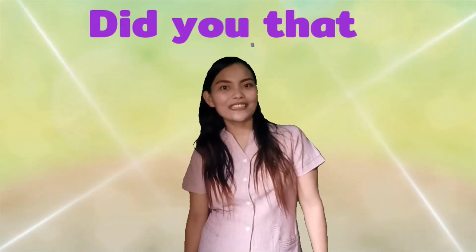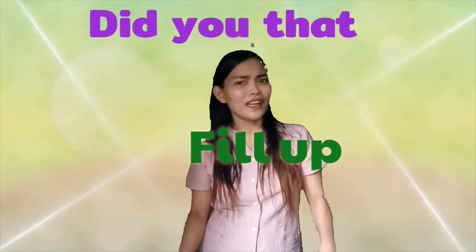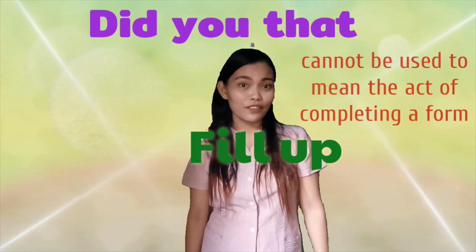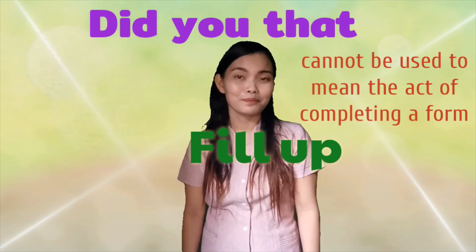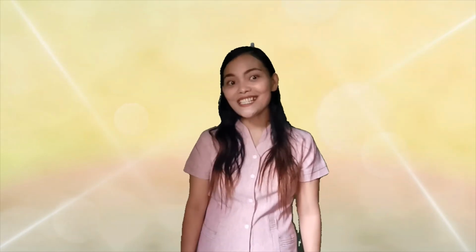Did you know that to fill up cannot be used to mean the act of completing a form? Can a form hold a liquid? Since it cannot, it is not appropriate to use fill up.